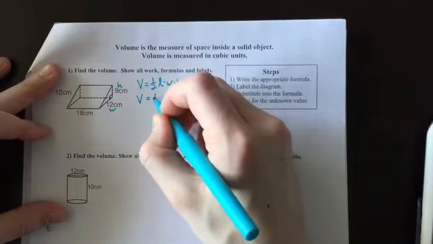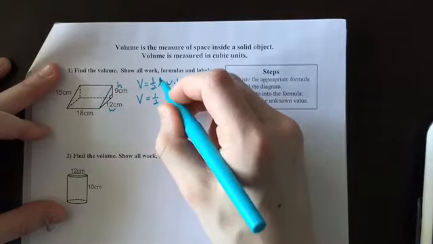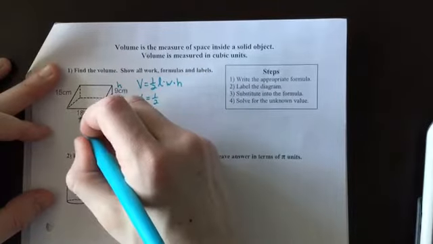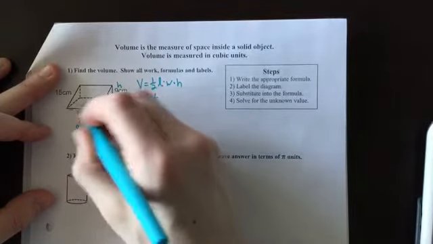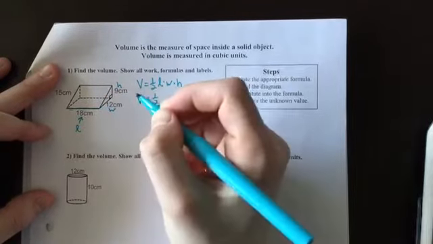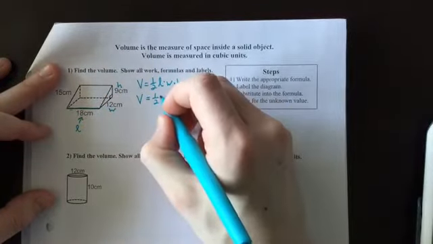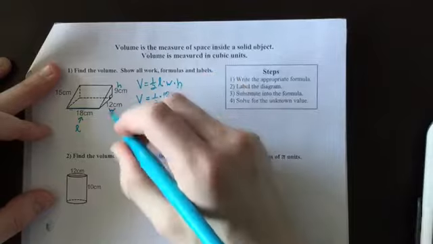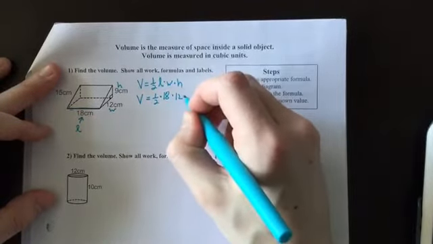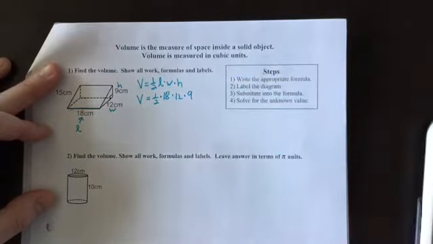So volume equals 1/2 times our length. Remember we said our length was the distance between the two bases, so that would be 18. So we're going to do 1/2 times 18 times our width 12 times our height 9.